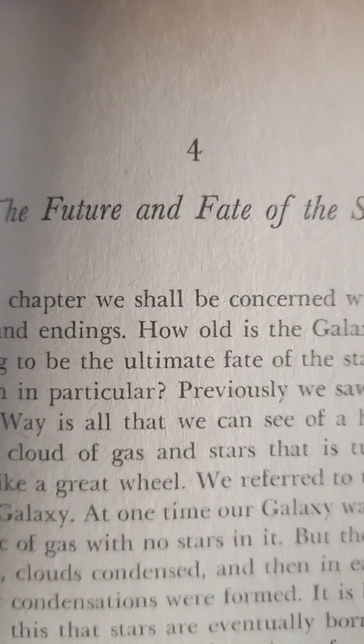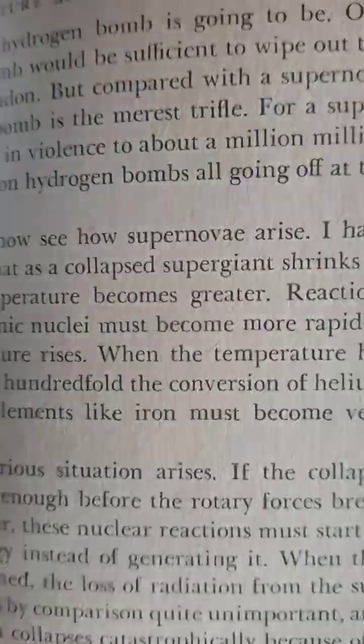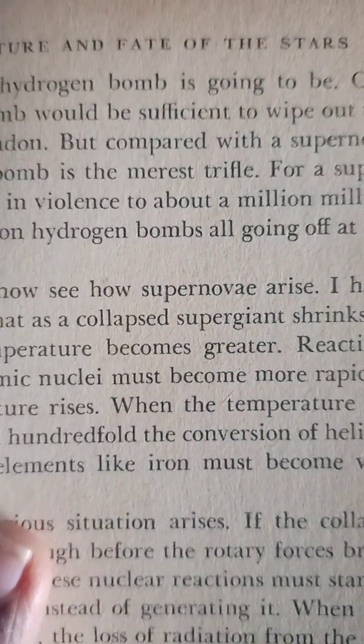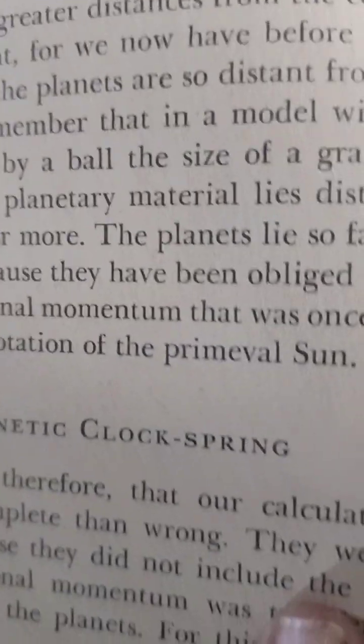And we can see we have come up to page number 67, and this is chapter number 4, the future and the fate of the stars. As we go on turning the pages, you cannot see any equation over here. It talks about how a supernova arises, the reactions taking place inside the sun, and then the origin of the earth and the planets. So it talks about different topics related to astronomy, and here the magnetic clock spring, the general picture.